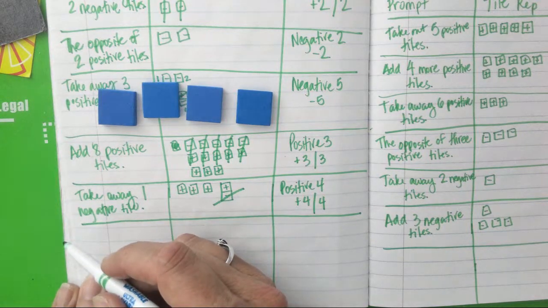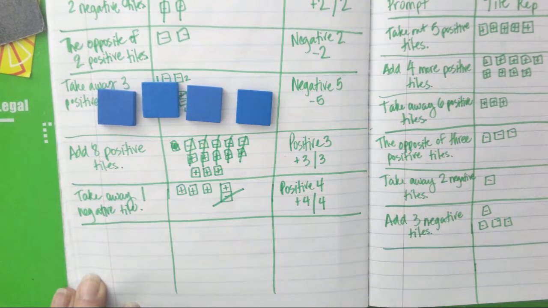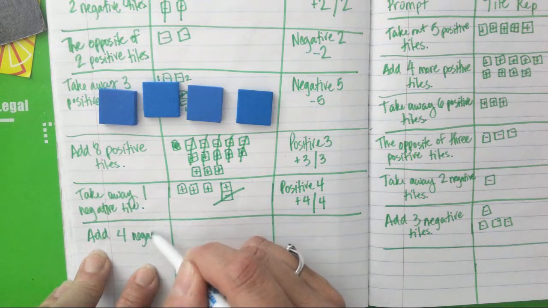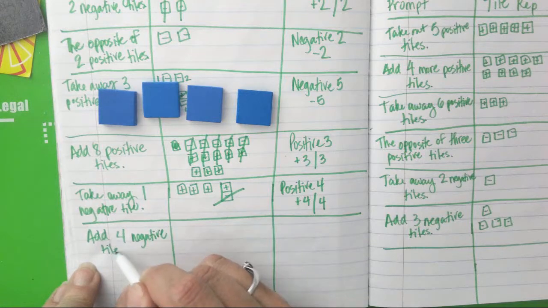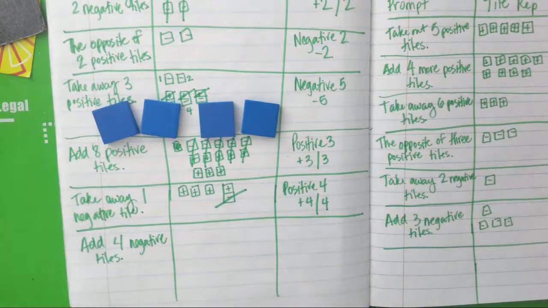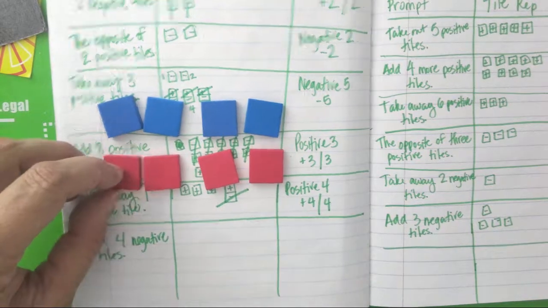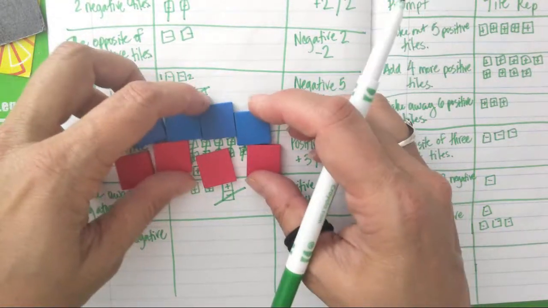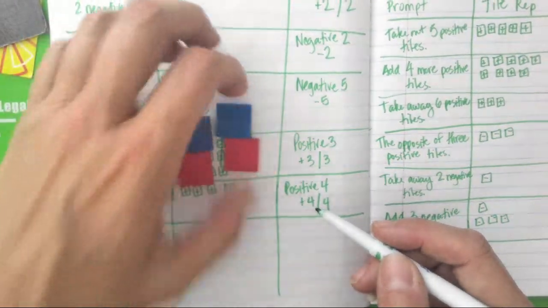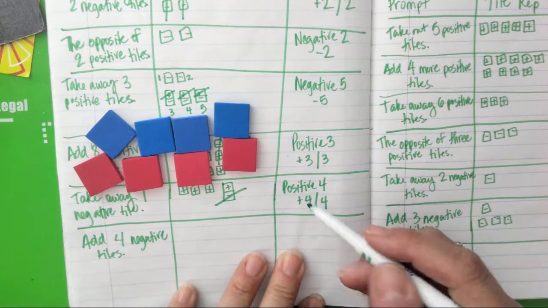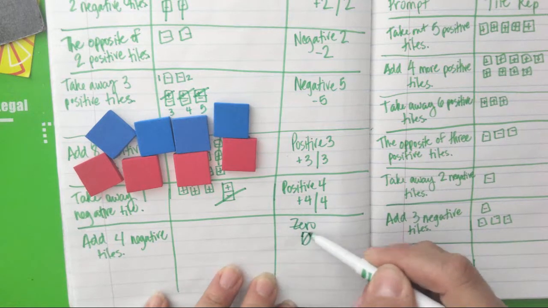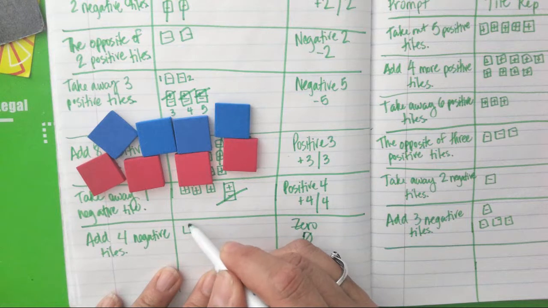One last one. Alright. So now I want to add 4 negative tiles. So again, I got my 4 positives, and I'm going to add 4 negatives. Oh, I heard somebody say it. I knew y'all would get it. So, now what do I have? I have nothing, right? Because they all make 0, right? So I'm now back to the 4 sets of 0 pairs. Good job.